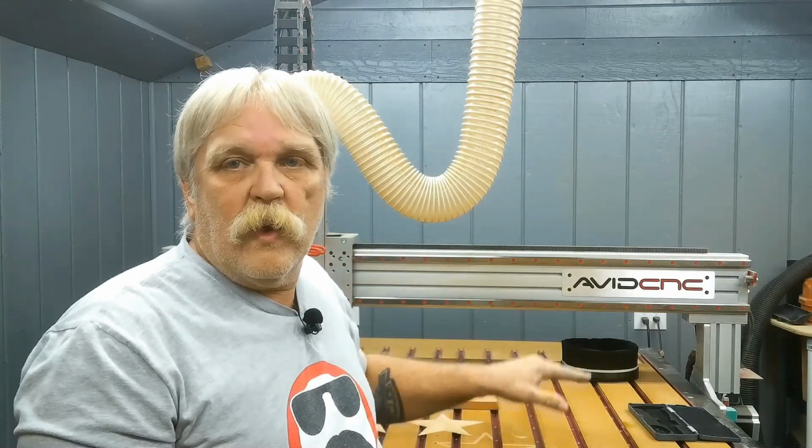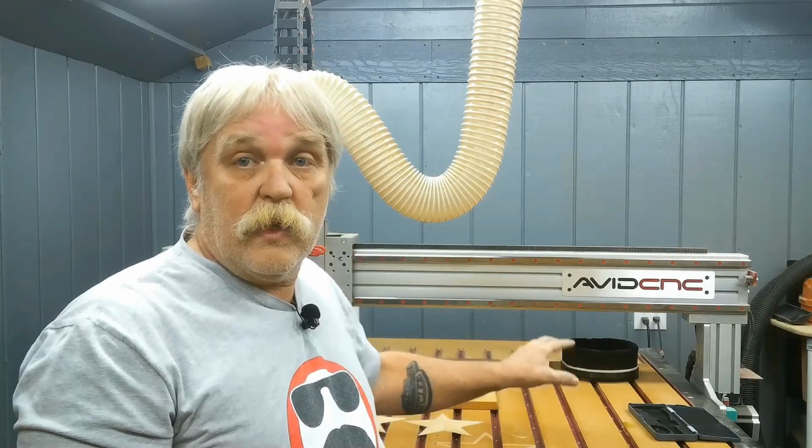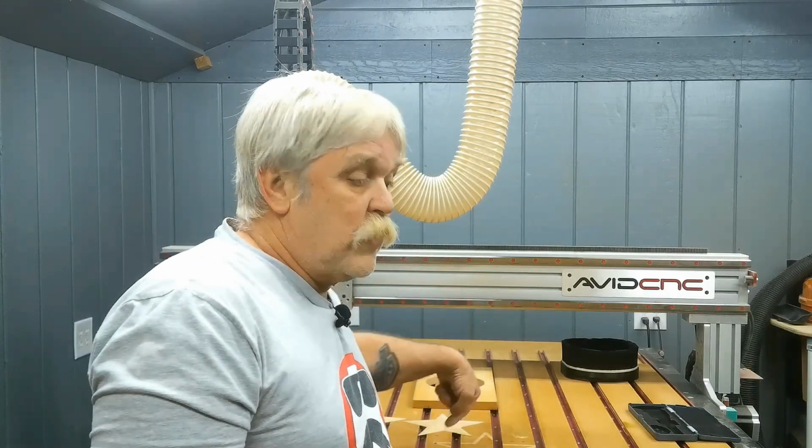This is not the final word. In the next video, we're going to delve deeper into this. And I'm going to show you how to combine both techniques into one file so that we can do a V carving or a 3D carving while setting Z0 to the material surface to get accurate placement and accurate sizes, then set the Z0 to the machine bed to get an accurate profile cutout, all in the same file. But that's in the next video.